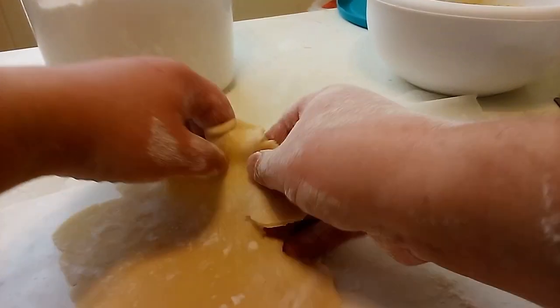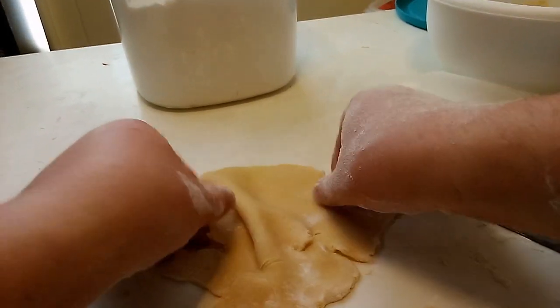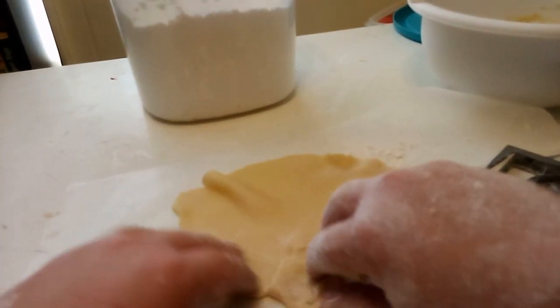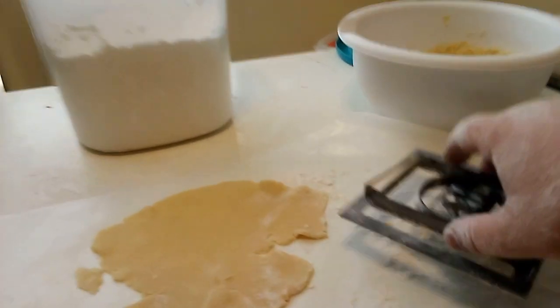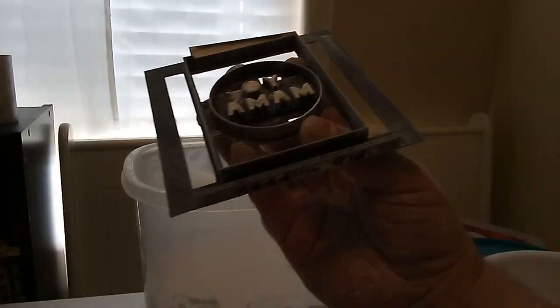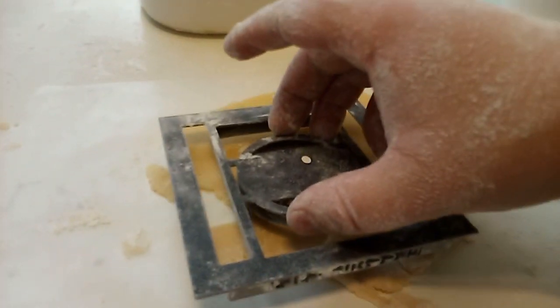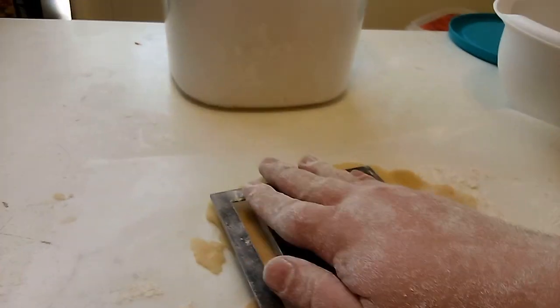Don't forget to peel it, because if I don't peel it, it'll stick to the paper like it just did. And then it'll be really hard to get the cookie out. After making a bunch of cookie cutter cookies, you kind of learn. Dunk it again just to be safe. See, that'll work.